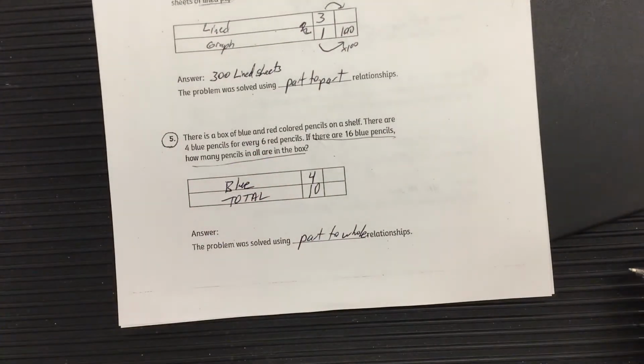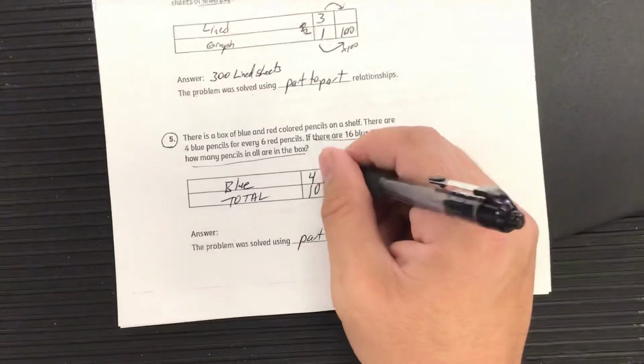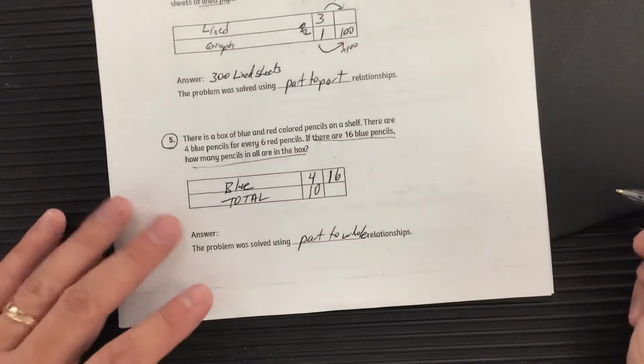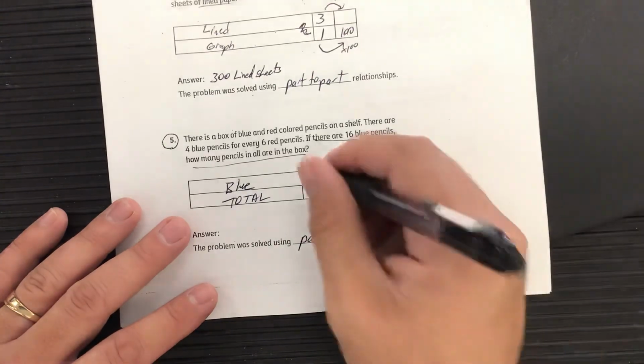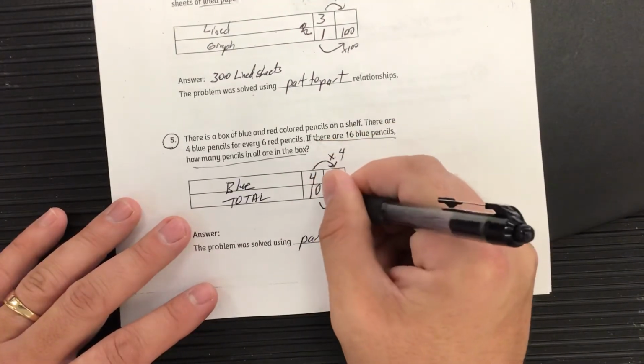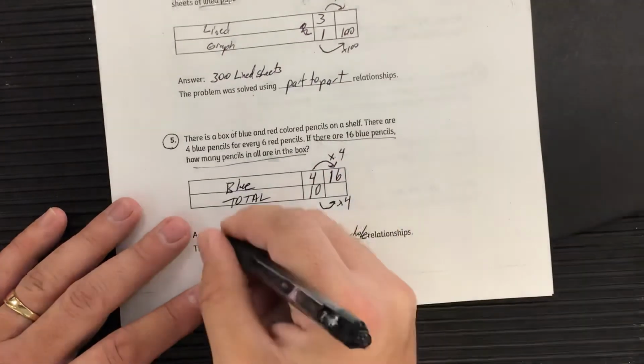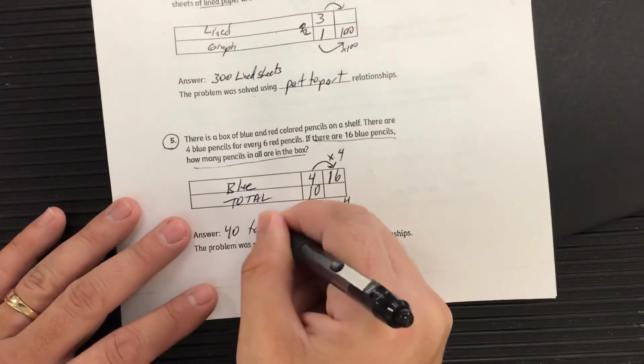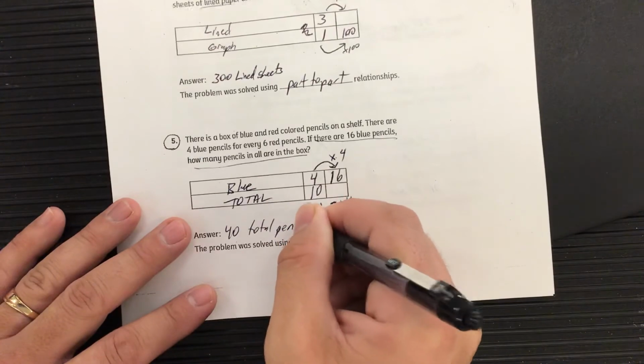Now where does the 10 go? In the blue. Vertical or horizontal? Horizontal. Times 4. Show the arrow. Times 4. 40 total pencils.